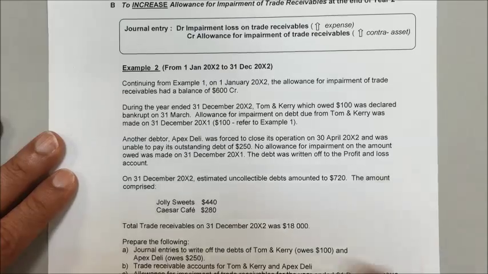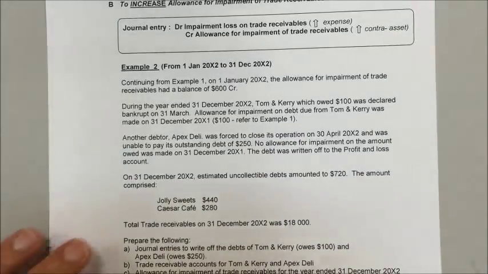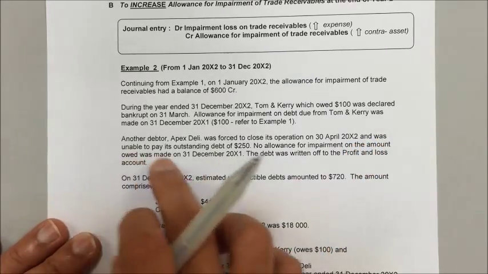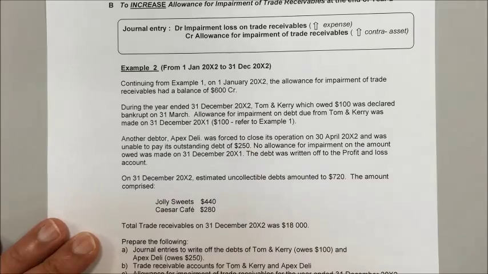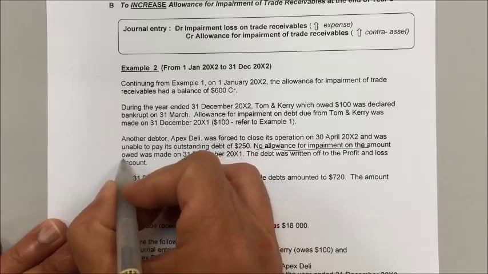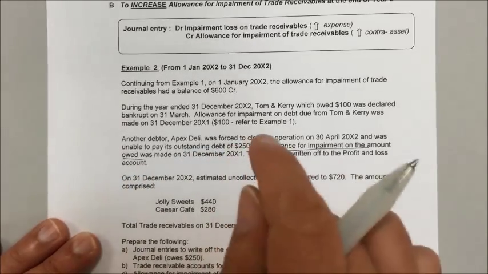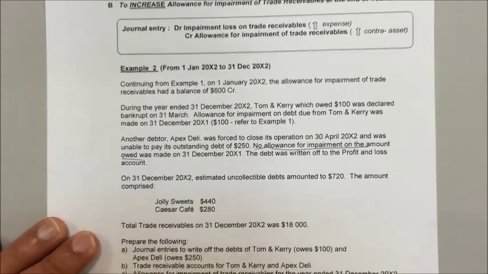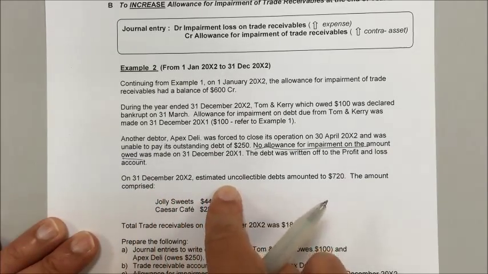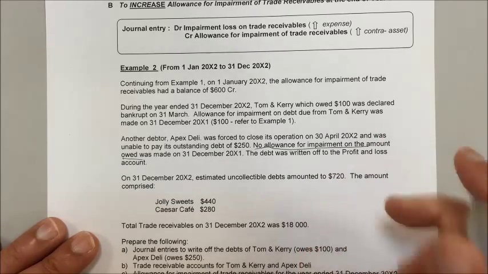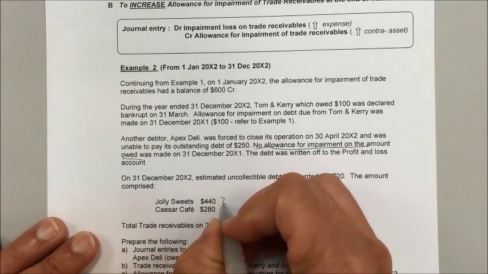Now a second debtor, Apex Deli, was forced to close its operations on 30th April 20X2. So it was unable to pay its debt of $250. Now take note for this case, there was no allowance for impairment made the previous year for this debtor. Now the debt was written off to profit and loss. So on 31st December 20X2, estimated uncollectible debts amounted to $720. The amount comprises of these two debtors.